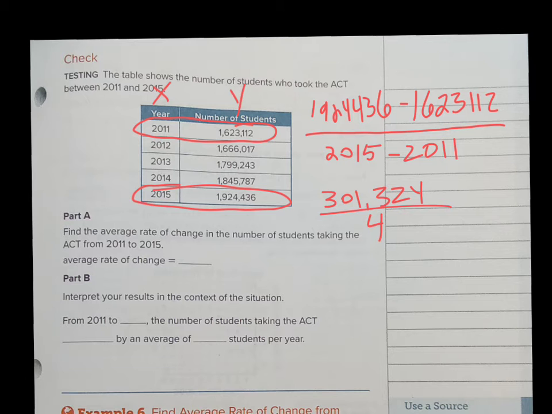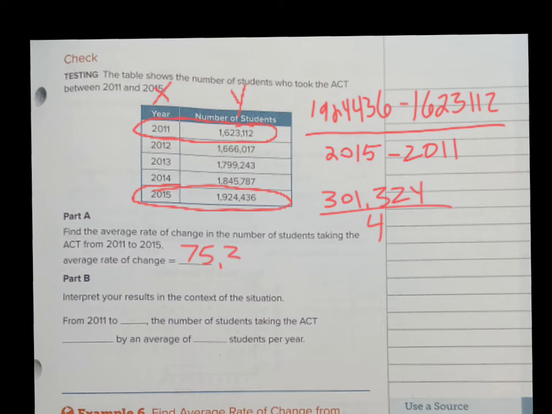Okay, and then we get 75,331. Okay, so now this is where units come into play. They're very important, right? So the average rate of change is a positive 75,331 students per year.